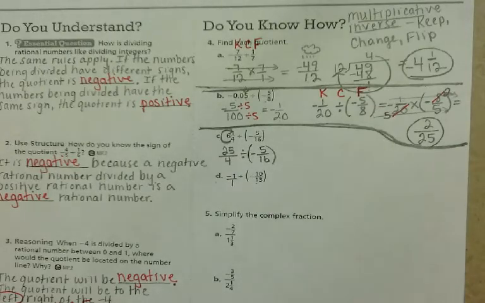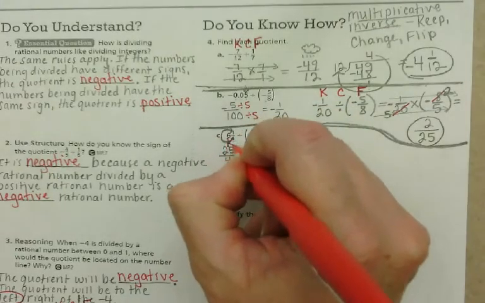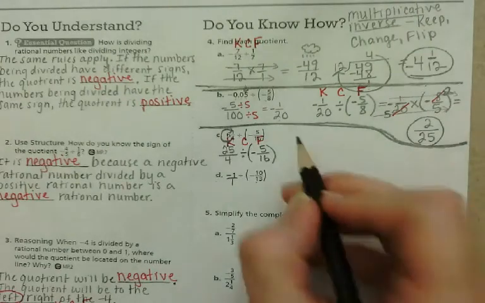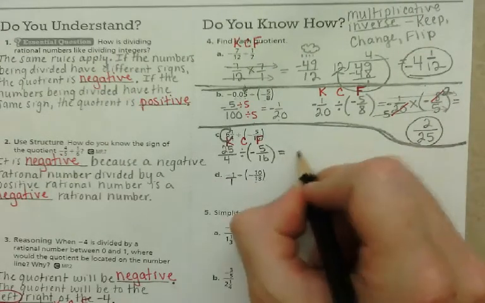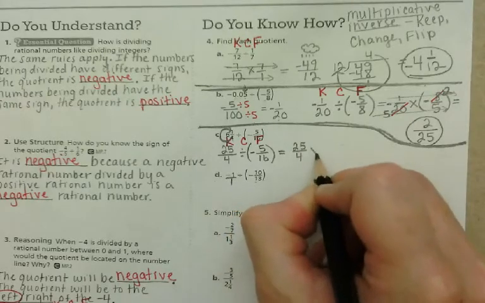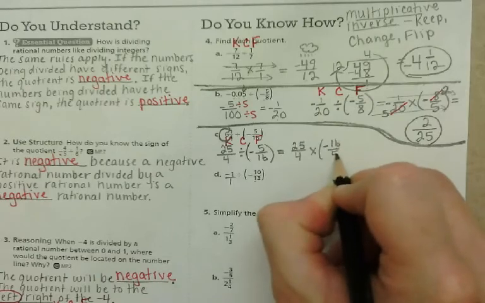And now we have to change our division problem to a multiplication problem using the multiplicative inverse. So we're going to keep, change, flip. You should have 25 fourths times negative 16 fifths.